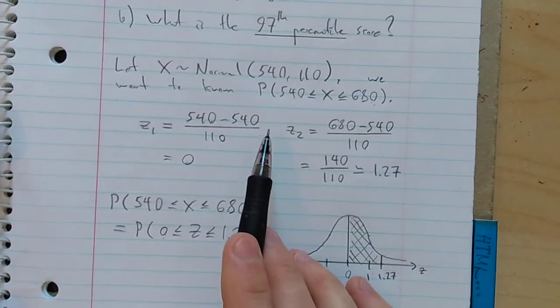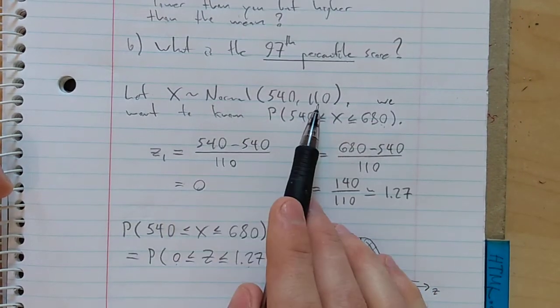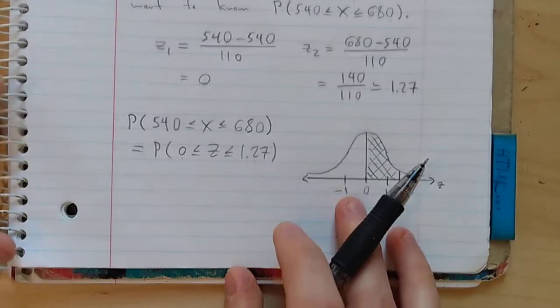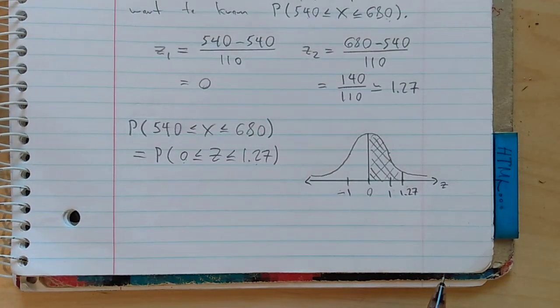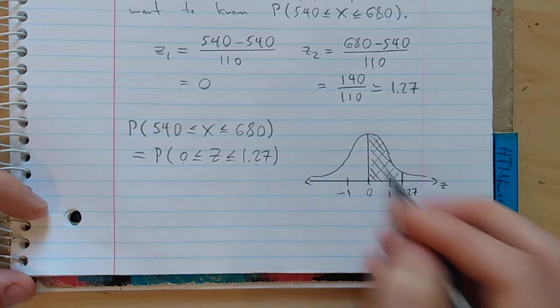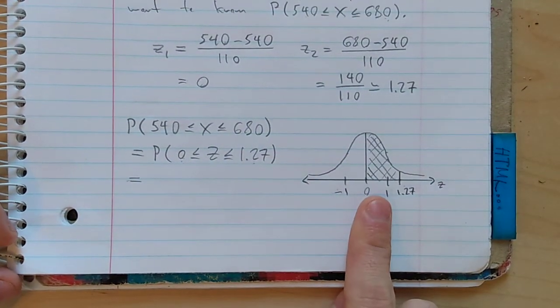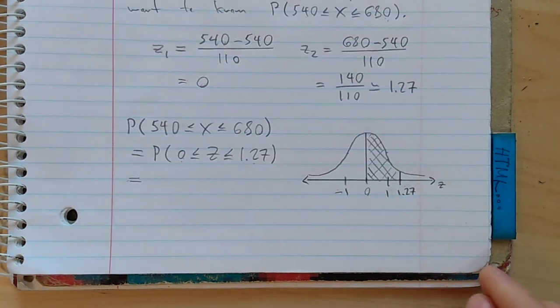We just took this normal random variable, and when we turned everything into z-scores, we just shifted it and scaled it so that its mean is 0 and its standard deviation is 1, so that we can use the z-table. Okay, so I want this little area here, and now I just need to match this up with this z-table.